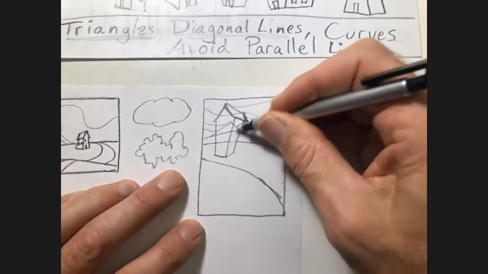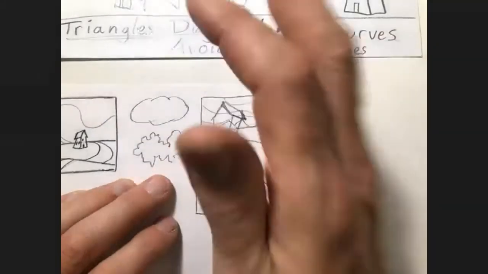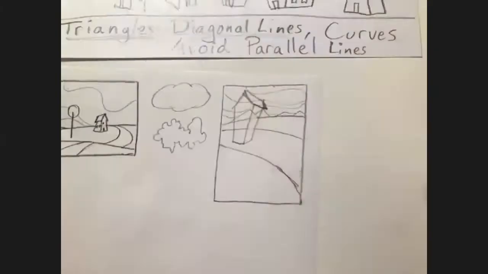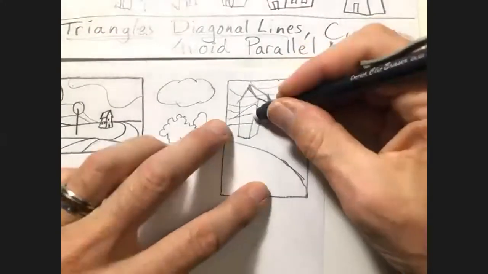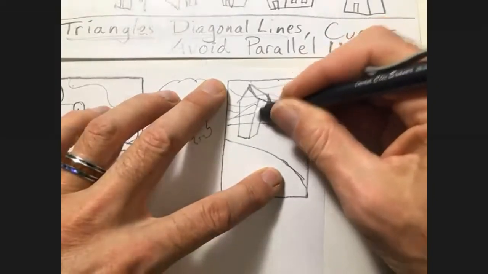Grab my eraser here. Actually, I'm gonna save that. I'm gonna use a different eraser. Okay, these are very handy. I like these pencil type erasers.